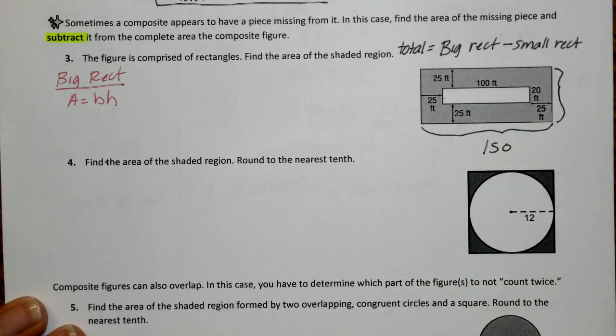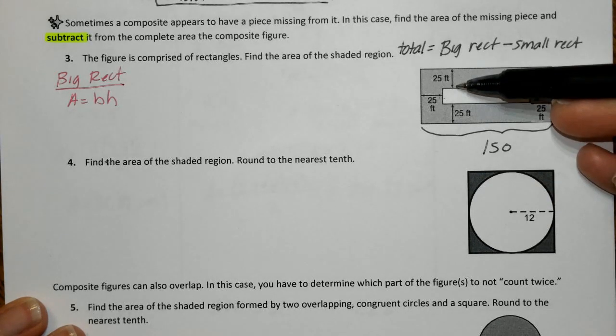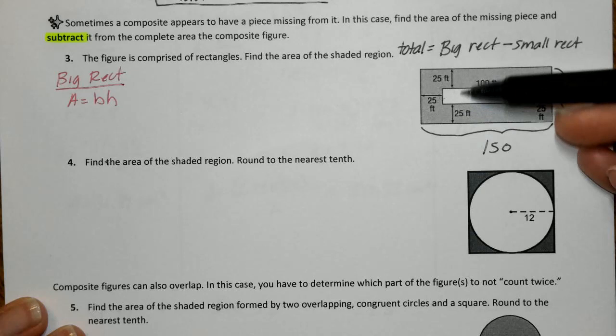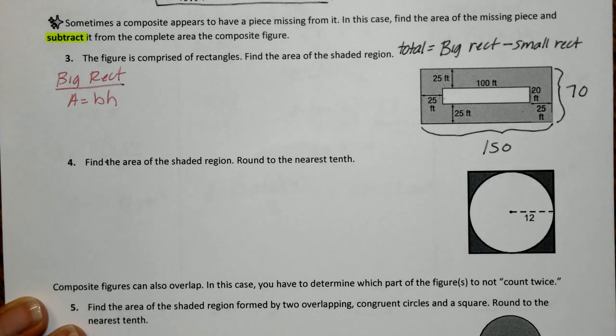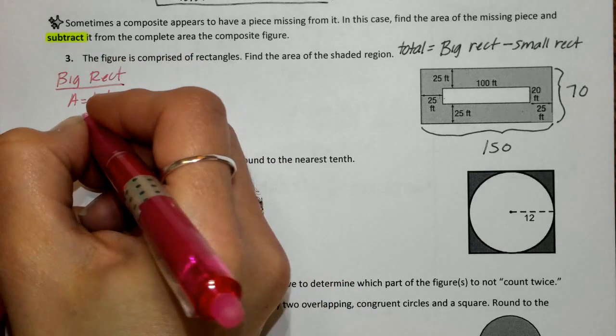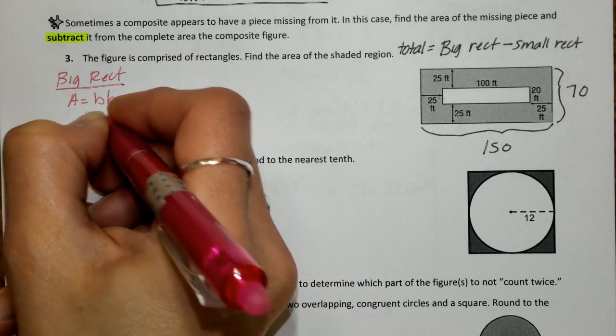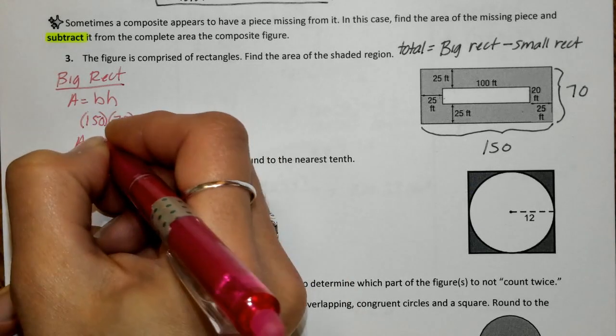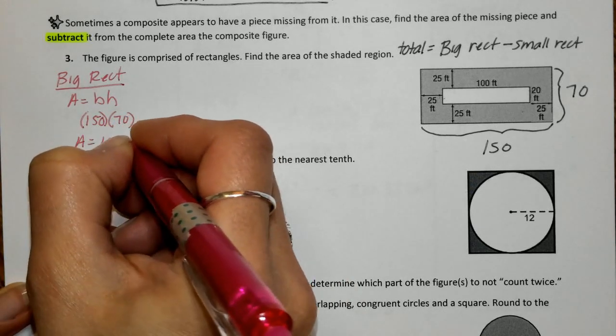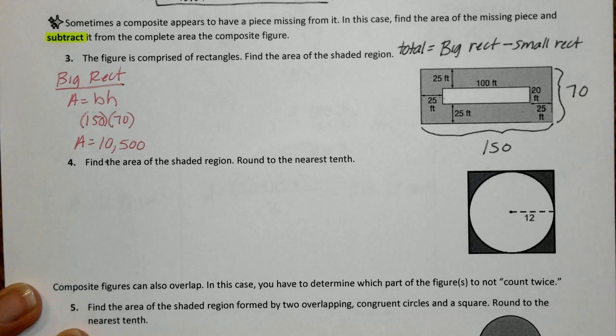When we look at the height, here we've got 20 feet as the smaller rectangle, but we need to add this 25 and this 25 to have the entire length of 70. So we just go plug this in, 150 times 70. The area is going to wind up being 10,500.